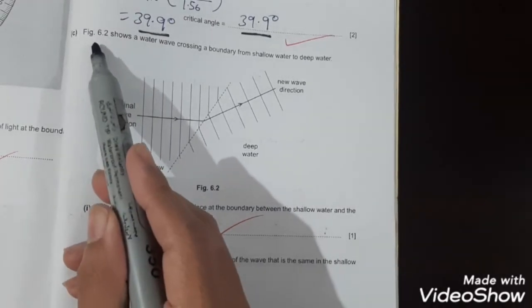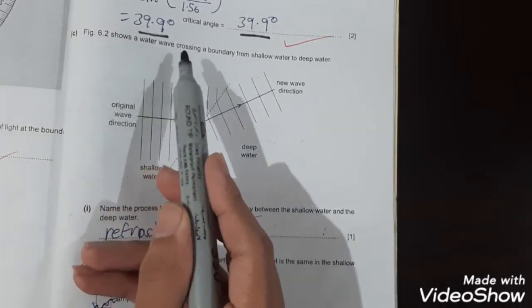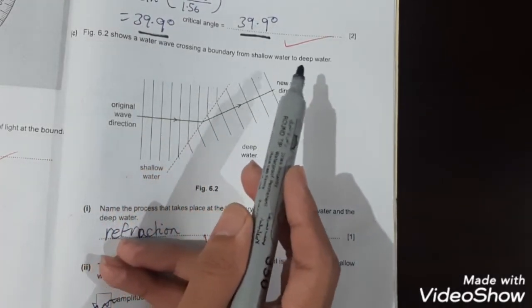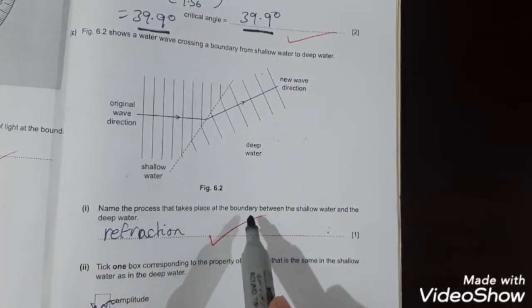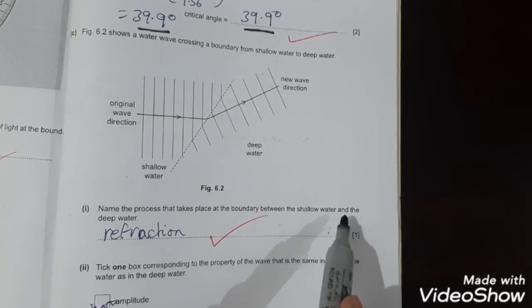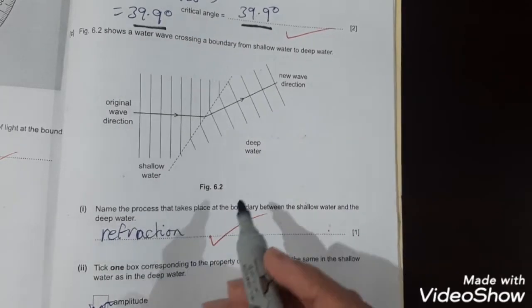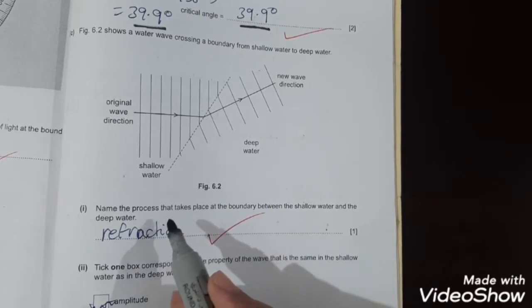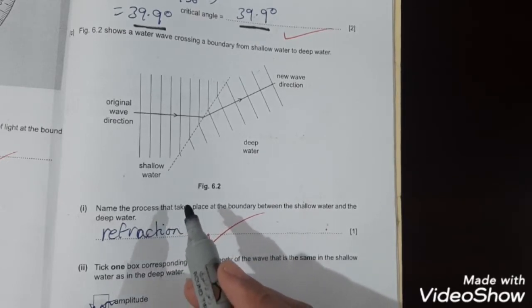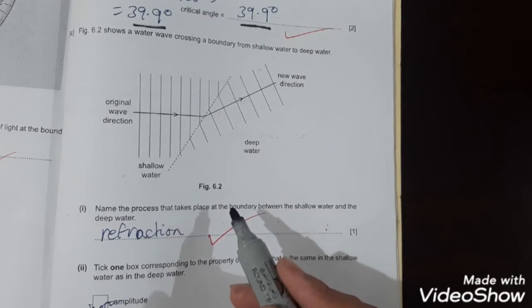Question C states, Figure 6.2 shows a water wave crossing a boundary from shallow water to deep water. Name the process that takes place at the boundary between the shallow water and the deep water. There are three types of processes by which water waves change direction.